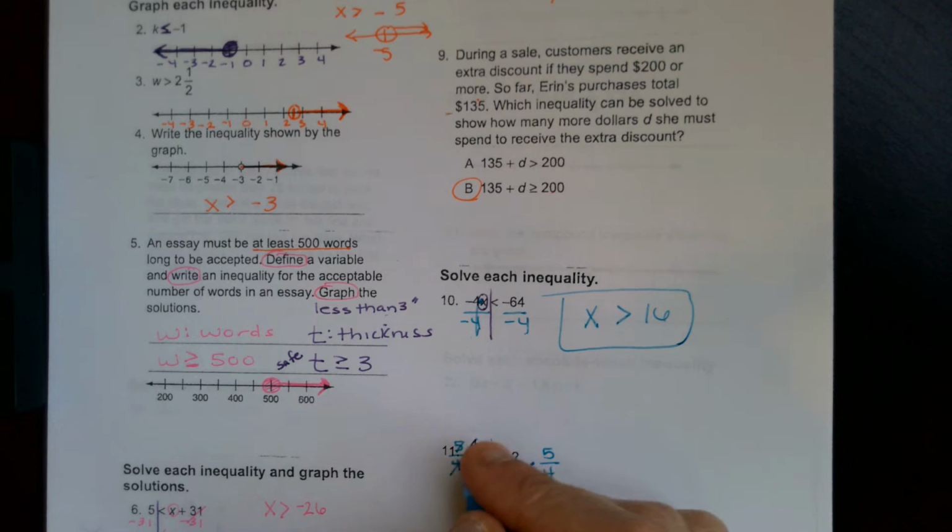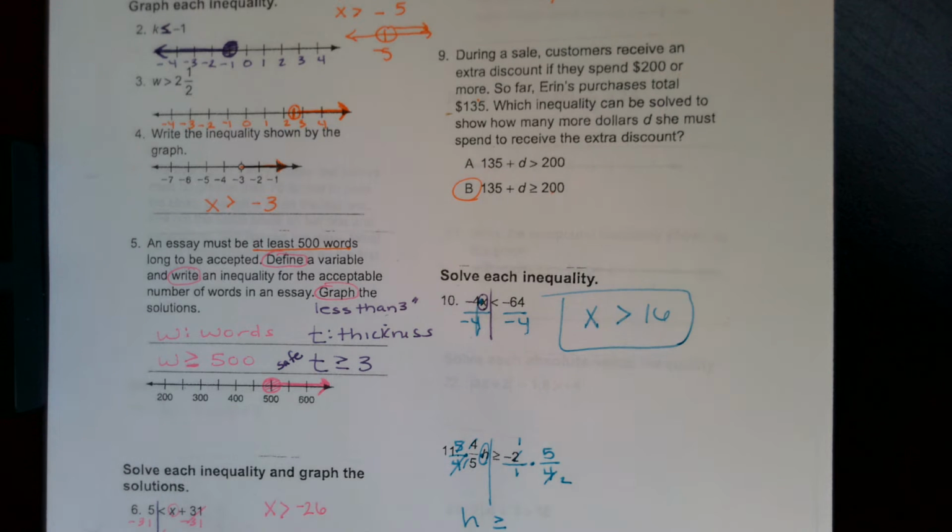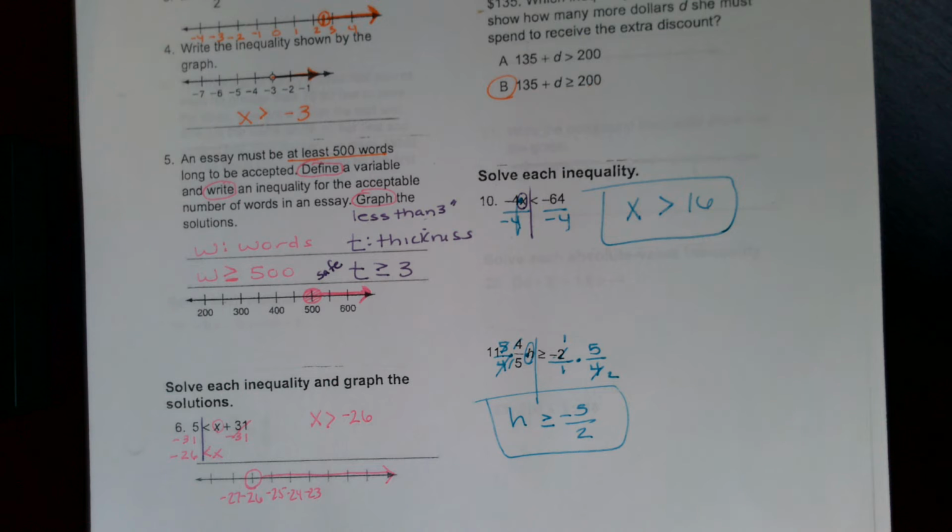So these cancel, gone. H is greater than or equal to. Now I can cross cancel here. 1 and 2. And I have a negative 5 over 2. And we're all set to go. How about I show it to you? There you go. All right. We're moving. Page 2.